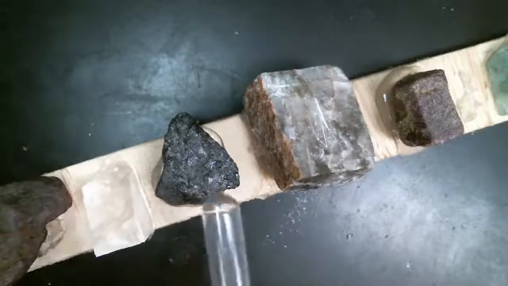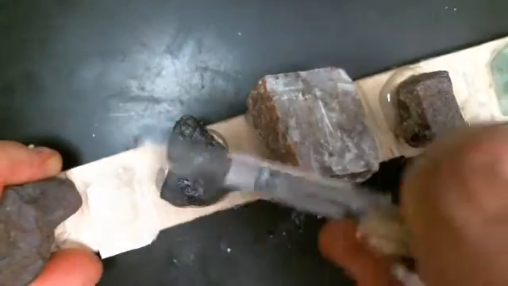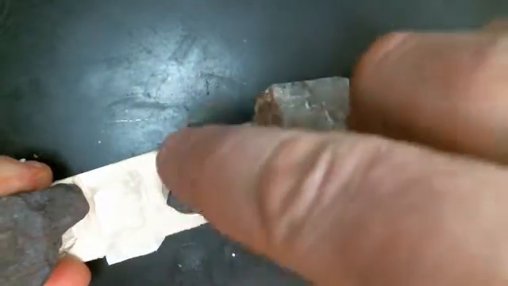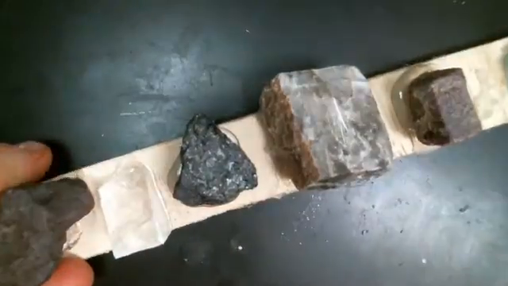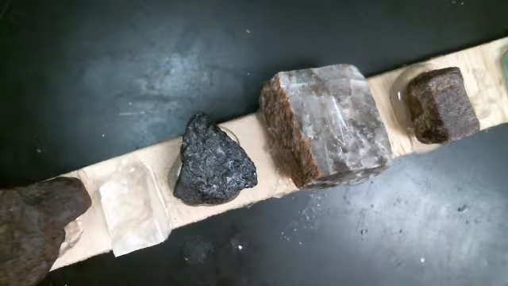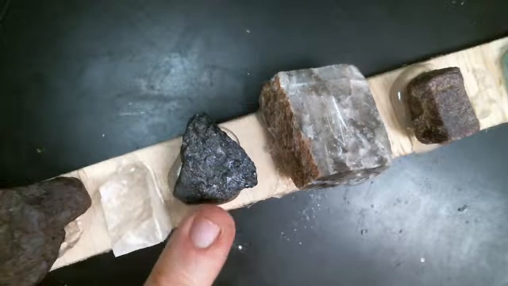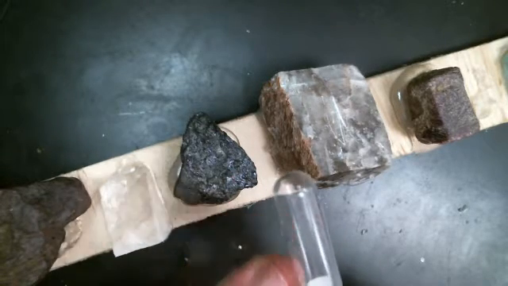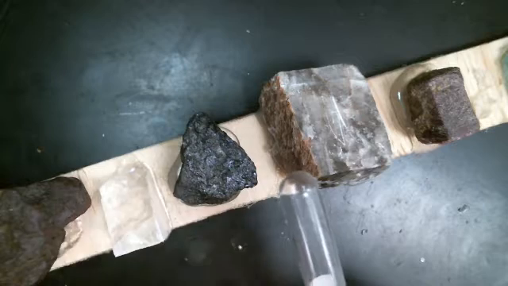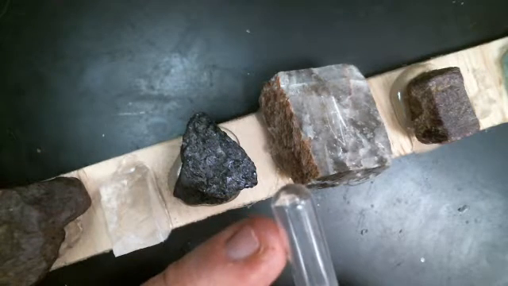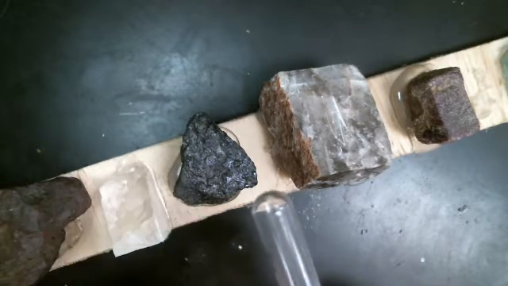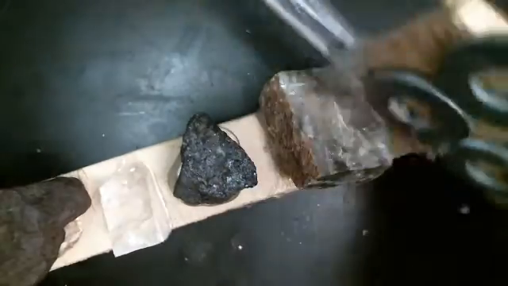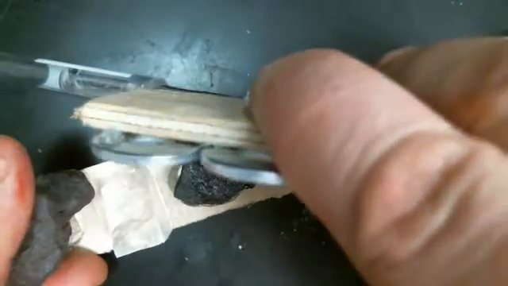So let's see if it will scratch glass. And I don't see any scratches on that. So magnetite's hardness is not 5.5 like the glass. It's going to be less than the glass because it can't scratch this. It's not as hard as the glass. Something less than 5.5.